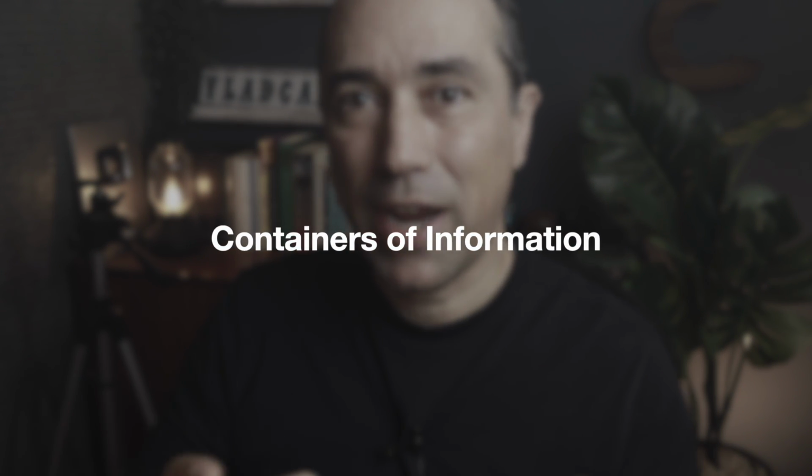Let's start with the containers of information. As the name implies, they are spaces to keep information, but each container has information related to the same topic. And topic is a very important word here because it's not necessarily a project. It's anything related to the same topic. For example, it could be your personal documents, it could be pictures, it could be something you are learning, and even a project. If we were to compare this to something in the real world, two things come to mind.